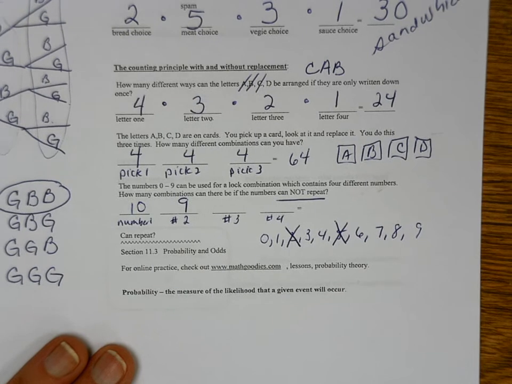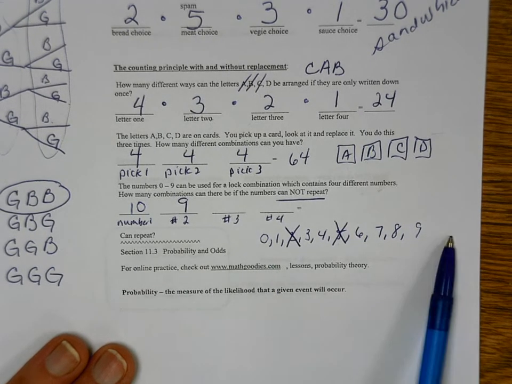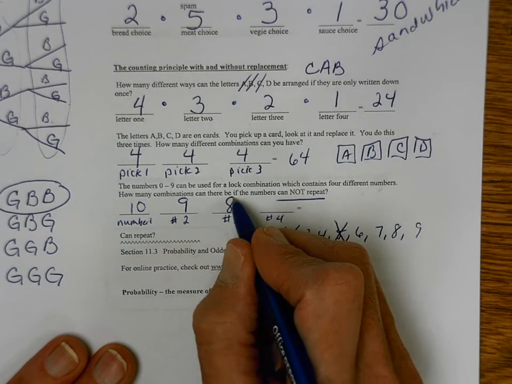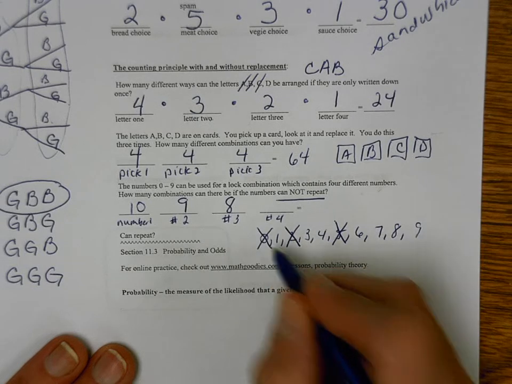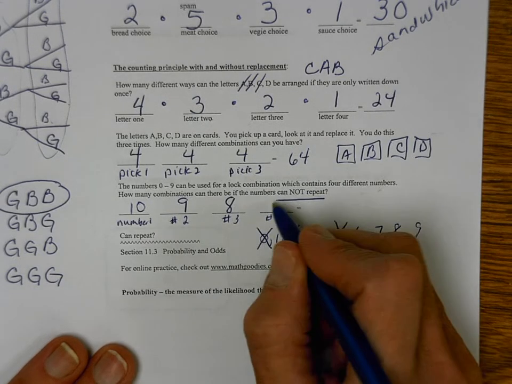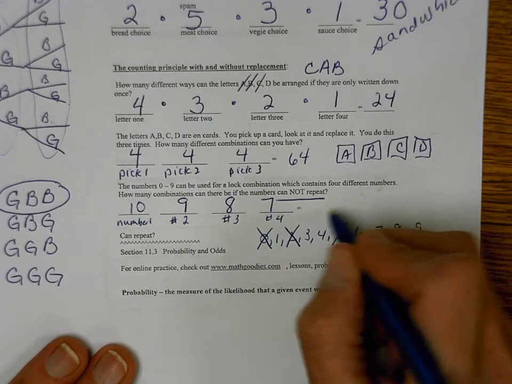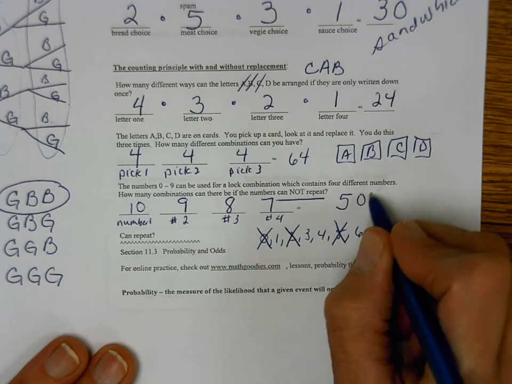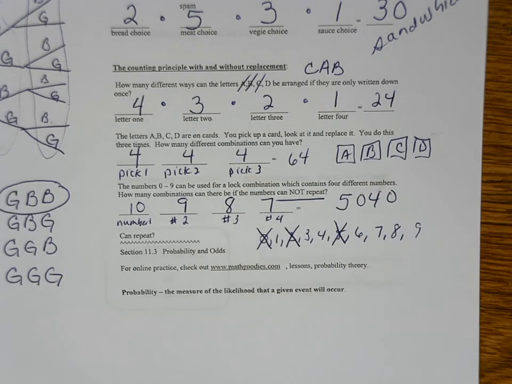All right, now we're going to pick our third number. Now how many choices do you have? We've got 8. Let's say we choose a 0 for that third number, so now that's gone. And then we have a 7. Multiply those together, and we get 5,040.